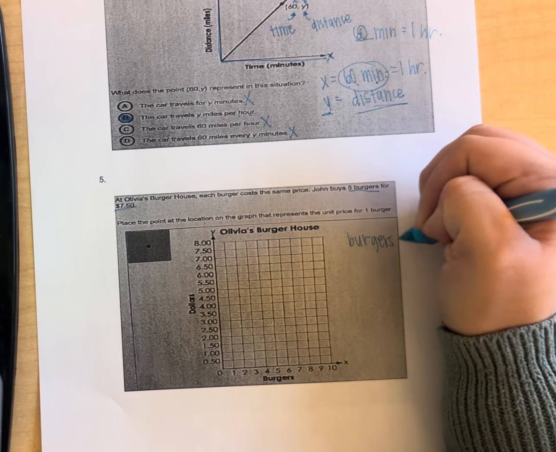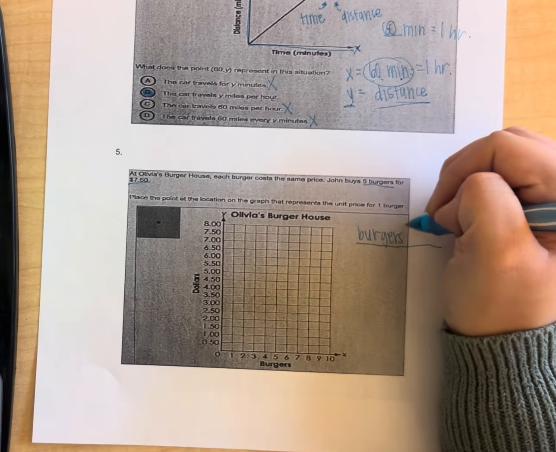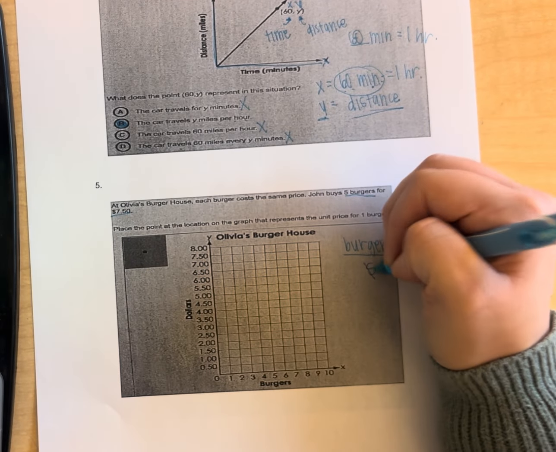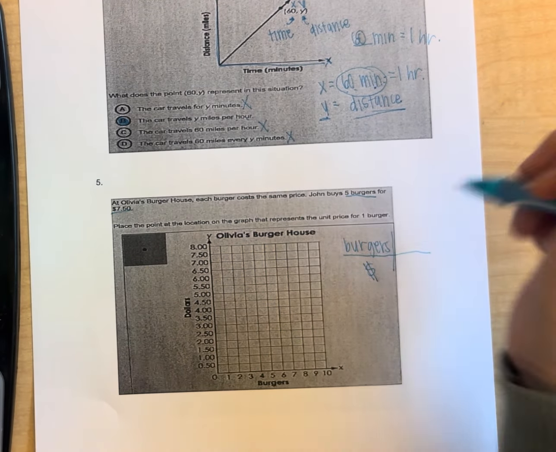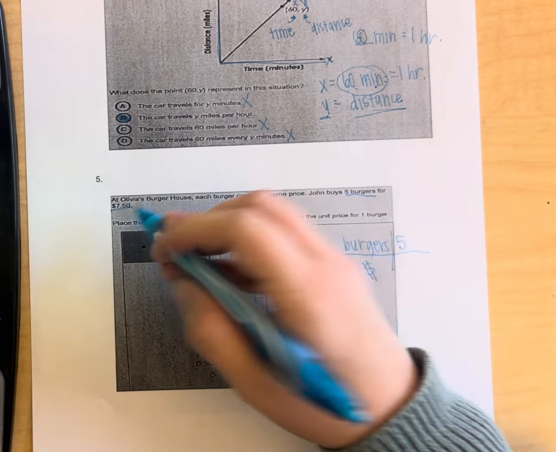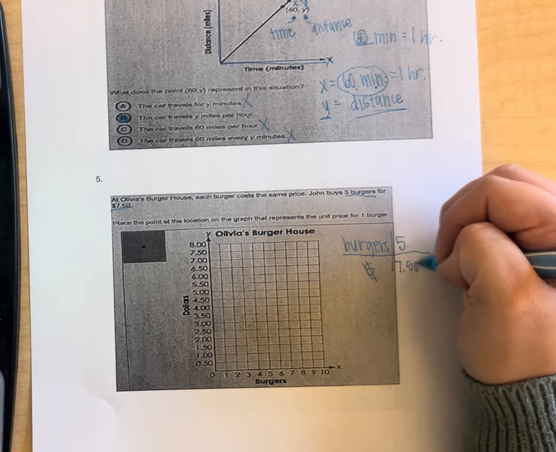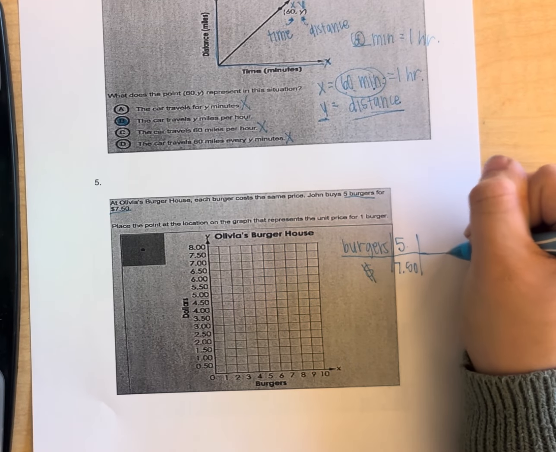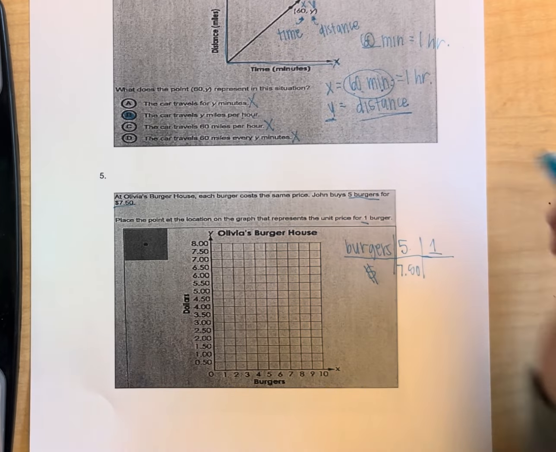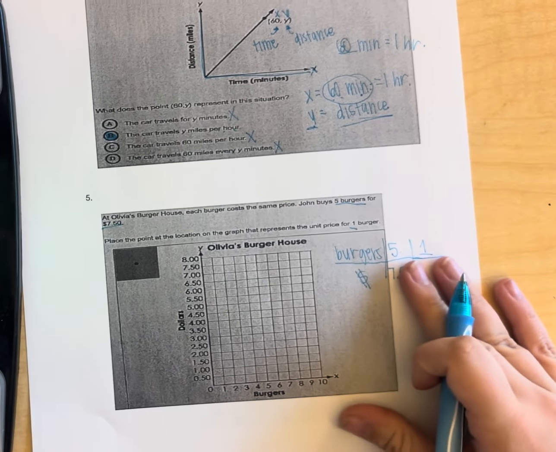my chart. I'm going to have burgers. And then I'm going to have my dollars. And then it says John buys 5 burgers. So with my table, I'm going to put 5 burgers. And it cost him $7.50. But I'm trying to figure out the price for one burger. So I need to put my 1 or my unit rate right there.